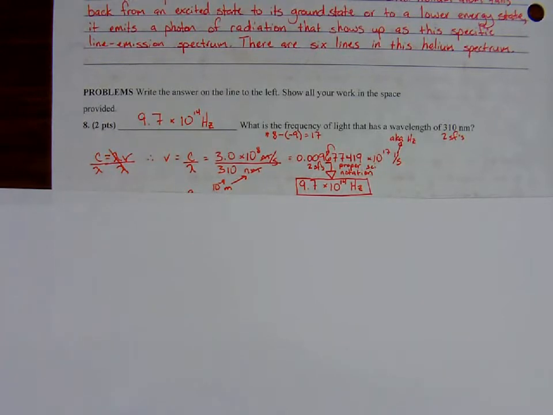So why is that important? Whenever I record my final answer, I need to record it with 2 significant figures. All right, so I'm going to be calculating frequency based on wavelength. And so I'm going to use my equation, c is equal to lambda nu, and I'm going to rearrange that equation, algebraically, to solve for frequency. Why?